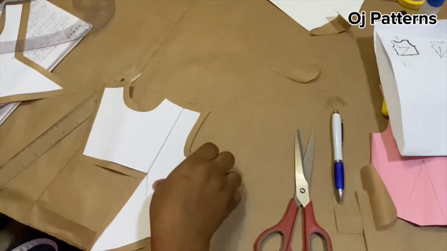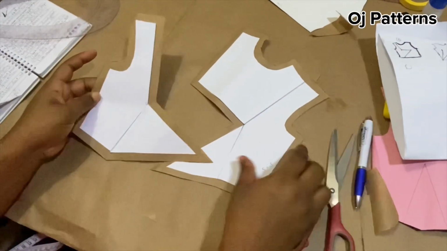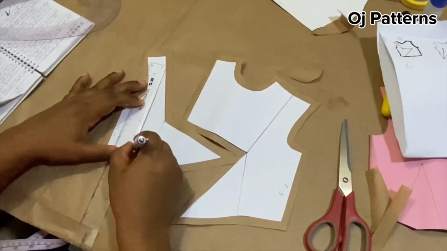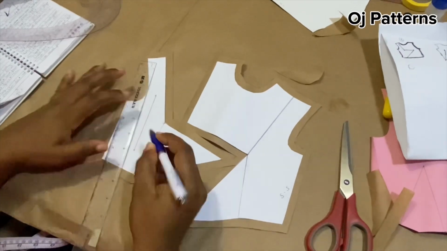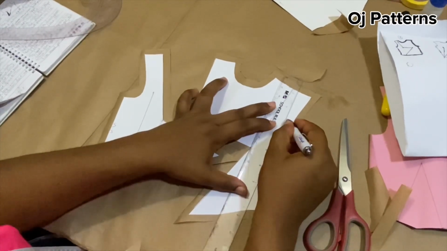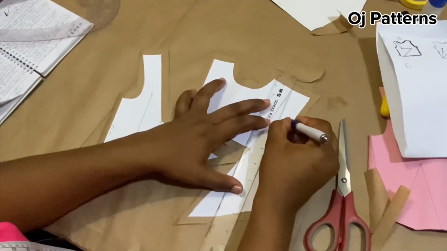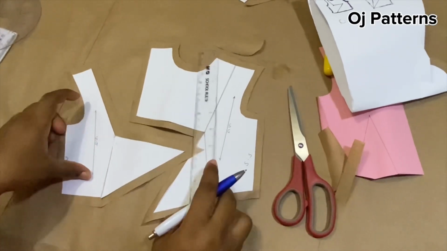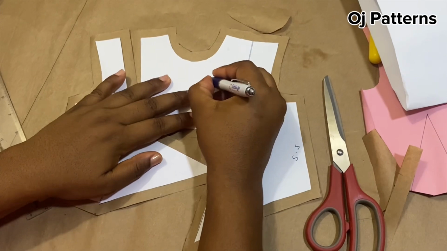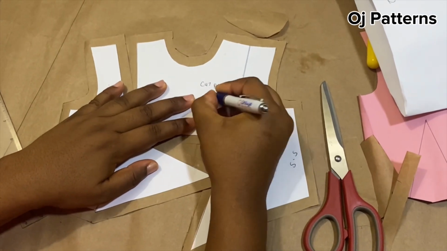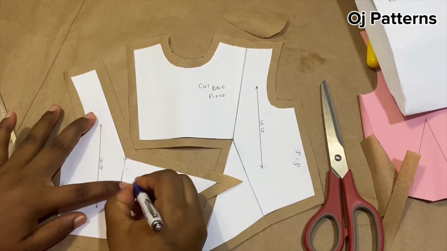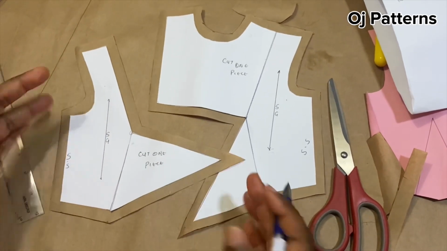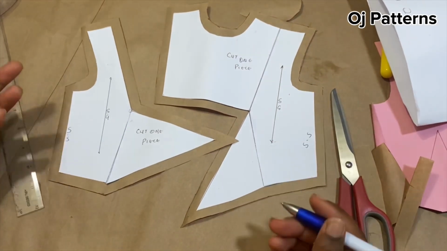Okay, we're done. So this is it. Don't forget you want to label, indicate that this is a straight grain. You want to ensure you have everything done on your pattern accordingly. This is straight grain. That's what it means, straight grain. And this is cut one piece. With this now, anyone can pick up my pattern and understand what it means. Now when they're cutting, they have to do this or that.